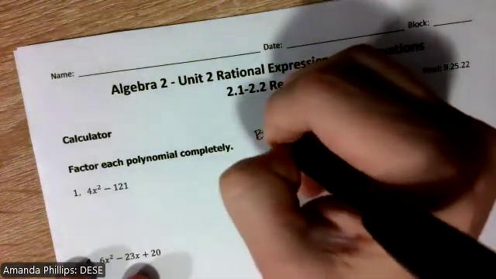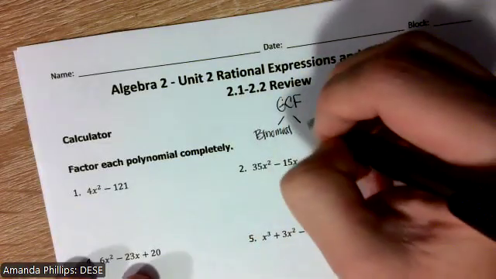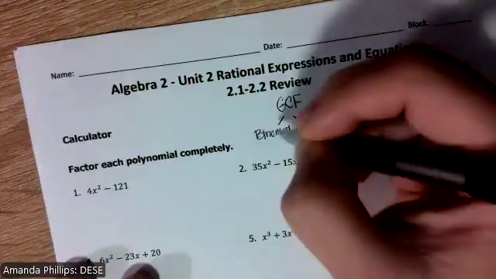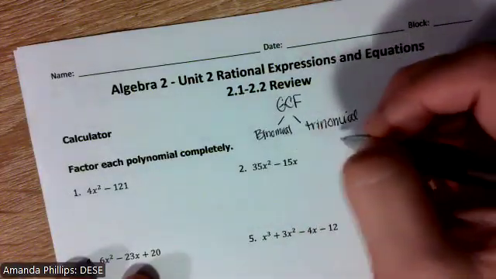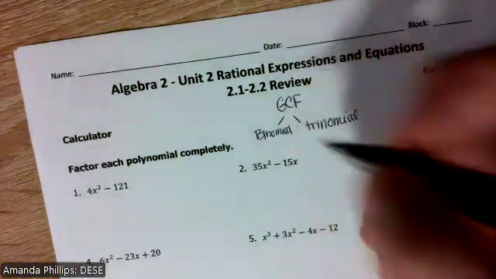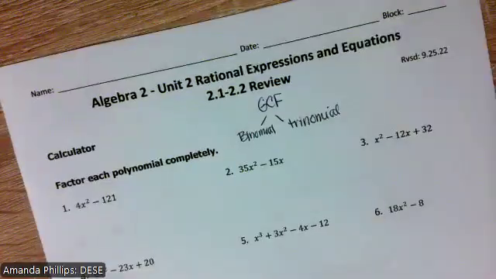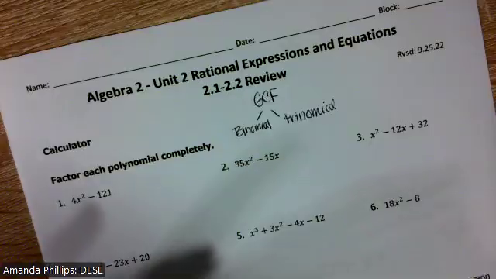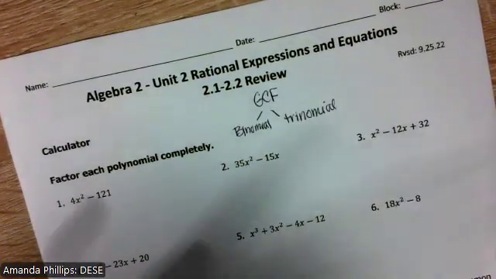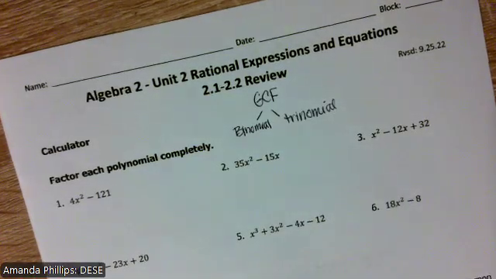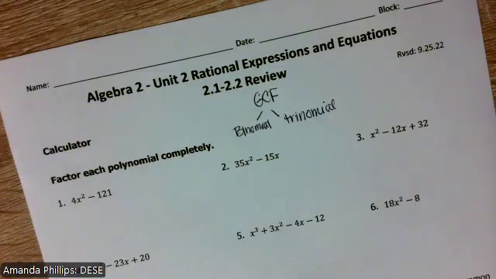And then remember, we've got two options basically. Do we have a binomial or do we have a trinomial? If it's a binomial, it's a difference of two squares, or a sum or difference of two cubes. And if it's a trinomial, we look at: is a equal to 1? If so, we can play the magic numbers game and find the factors. Or if it's not equal to 1, we'll do slide and divide, or the AC method, but I do slide and divide to figure out the factors.